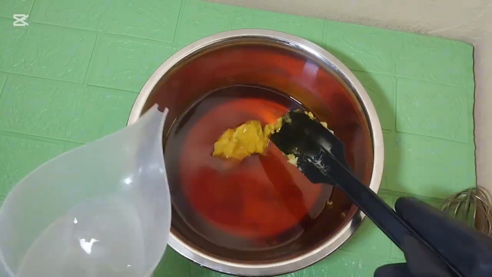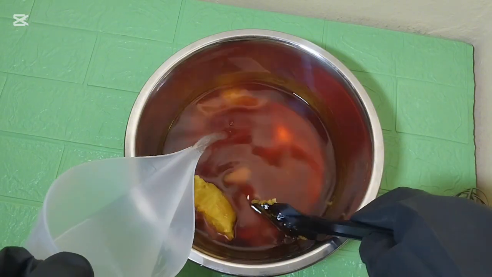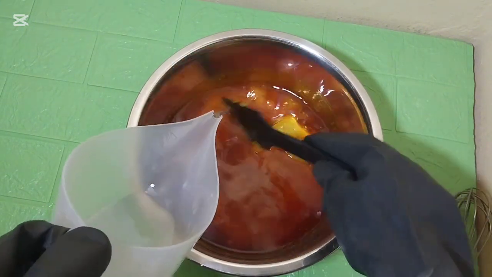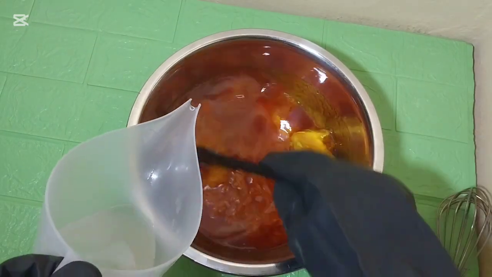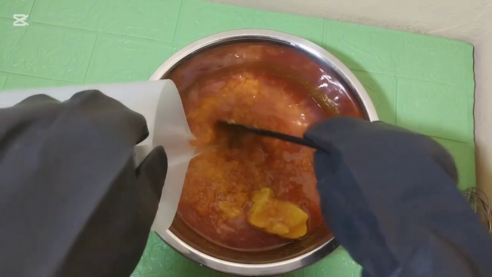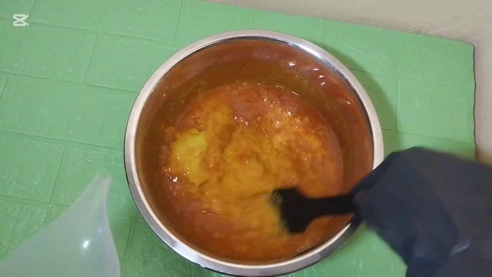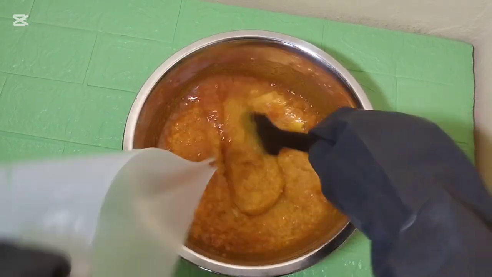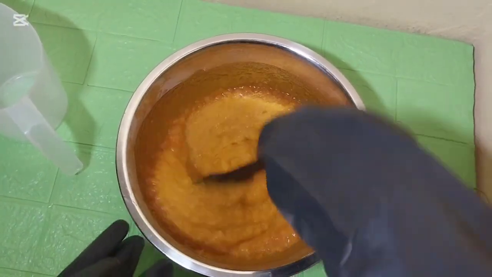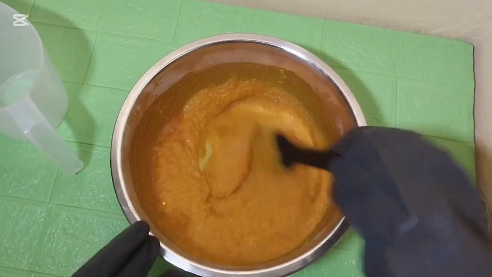So this was my lump of shea butter. I'm going to be adding this gradually. Please add gradually. Then you stir, and you can see a reaction happening already. That is called saponification. This is going to melt down everything to make it uniform. So you keep stirring. Don't stop stirring at all. Just keep stirring, because we're actually using hard oils, but you can see that even the shea butter is melting down.